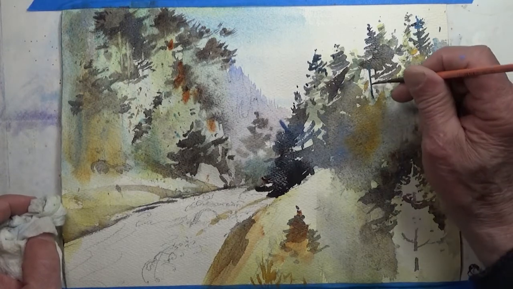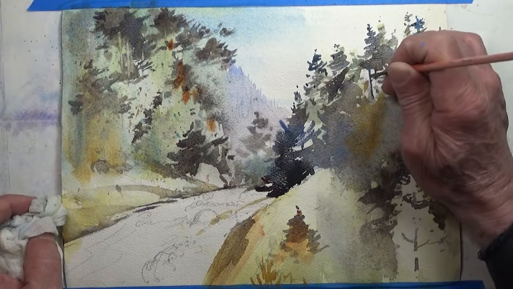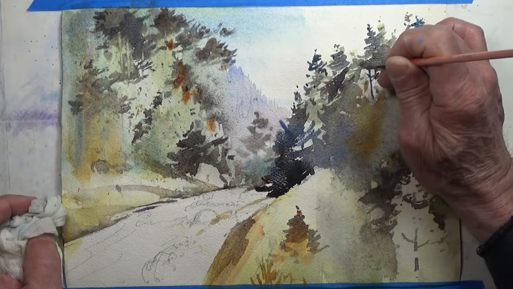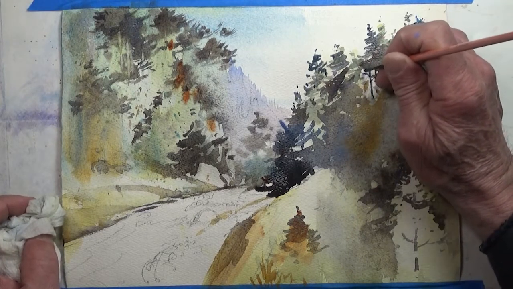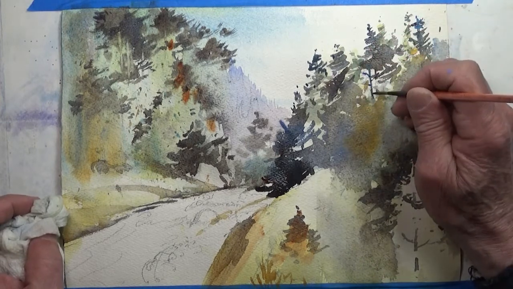So in this case here, for instance, we also want to probably put in where this light is, maybe a couple of branches off that guy here.